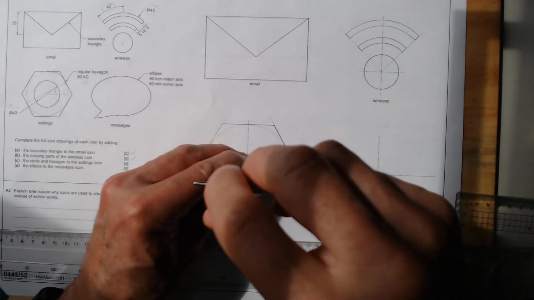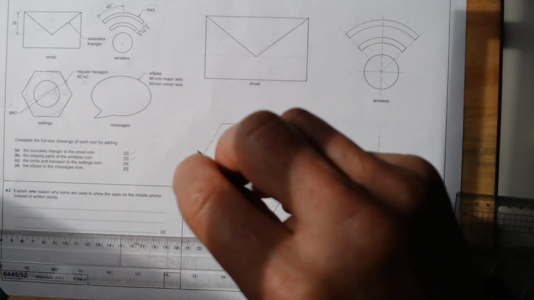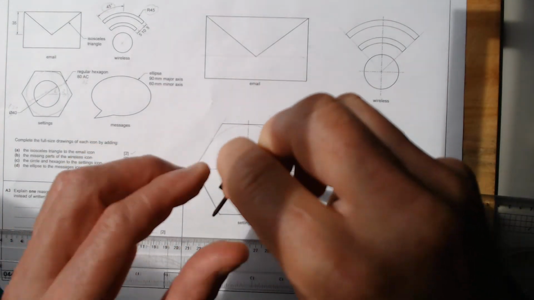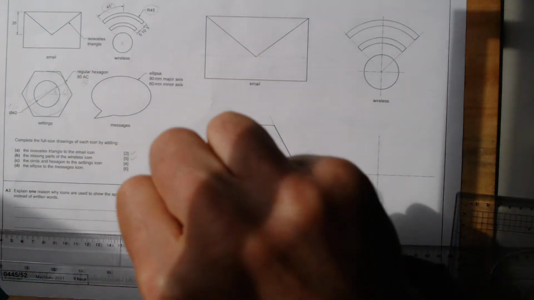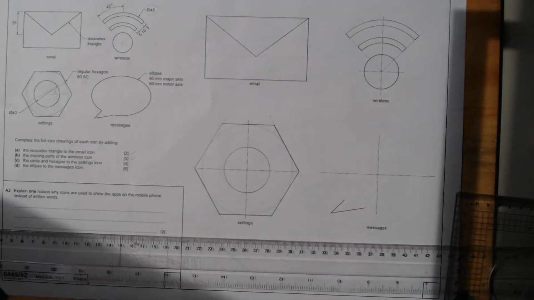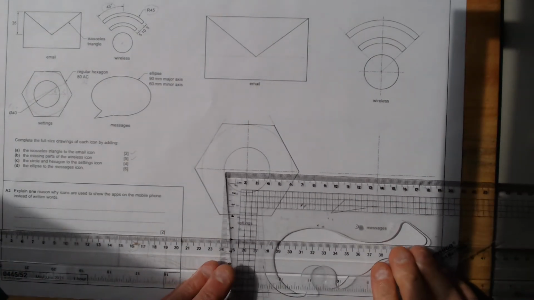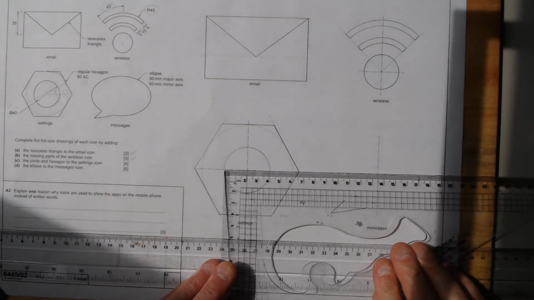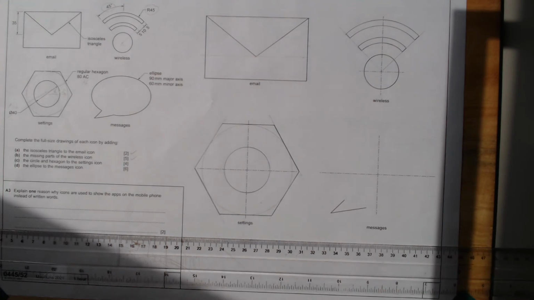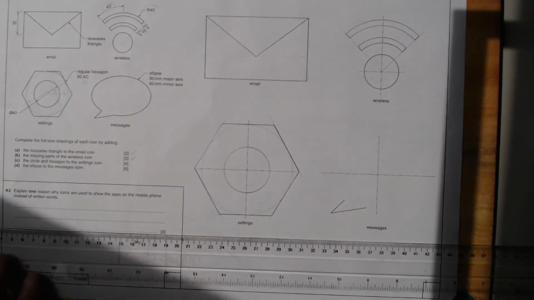Find my little hole that I've created, and now I just draw my circle, radius 20. Okay, and you can see it's 40 millimeters. That's exactly diameter 40 there, and that's exactly what I wanted. Okay, that's worth 4 marks.